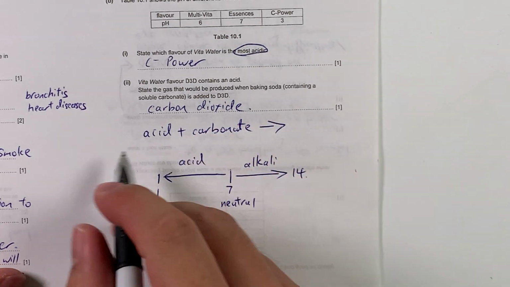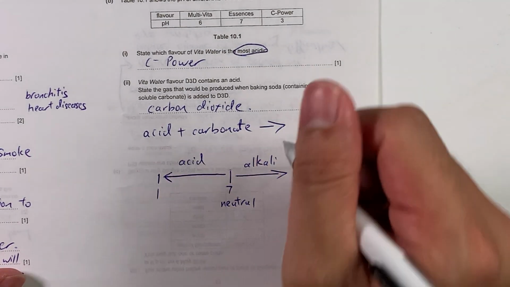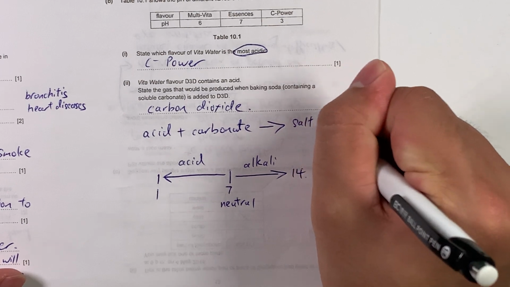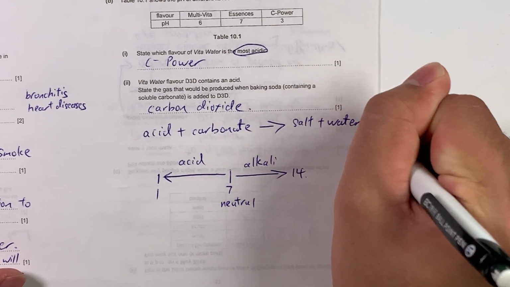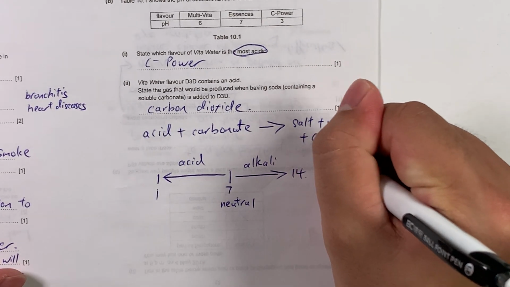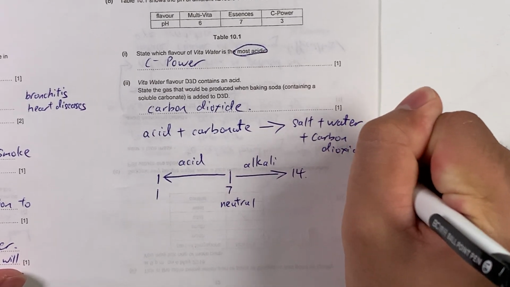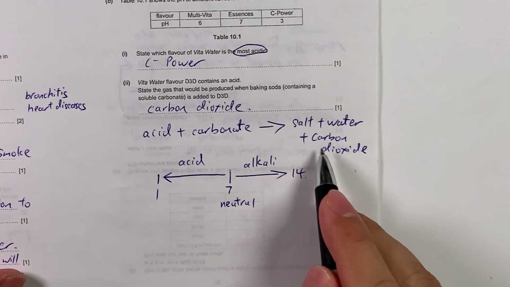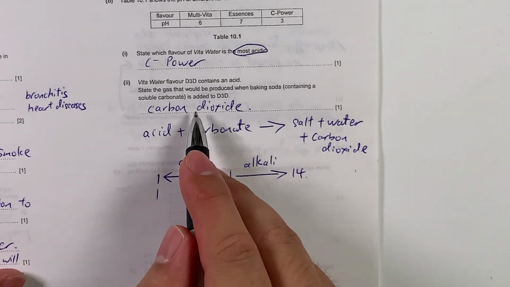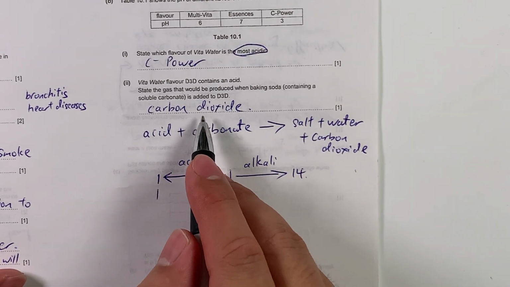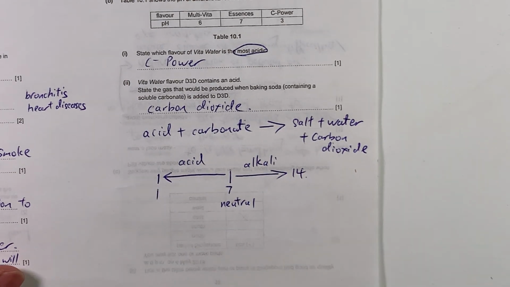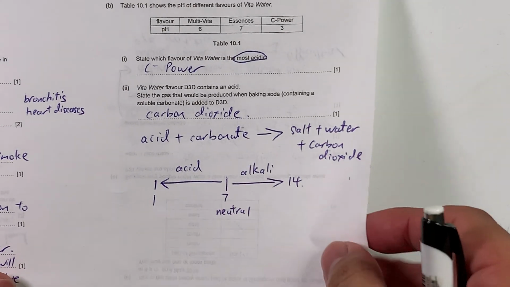In this particular reaction, acid plus carbonate will give us salt plus water plus carbon dioxide. Out of these three, salt, water, and carbon dioxide, carbon dioxide is the only one that is a gas. So this is actually what they want. Please read the question very carefully again.